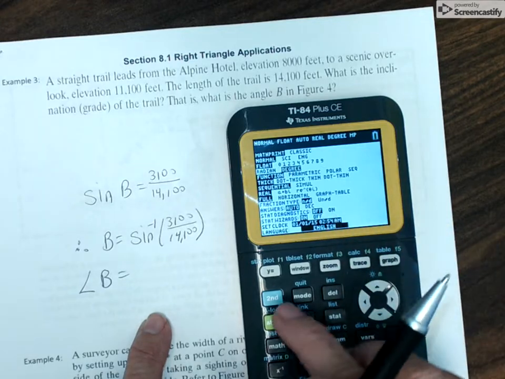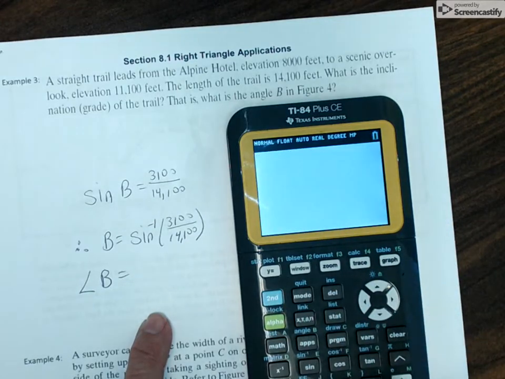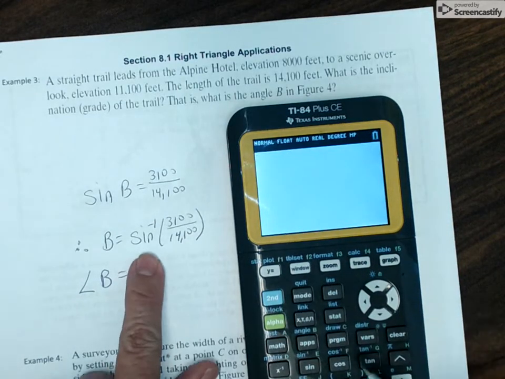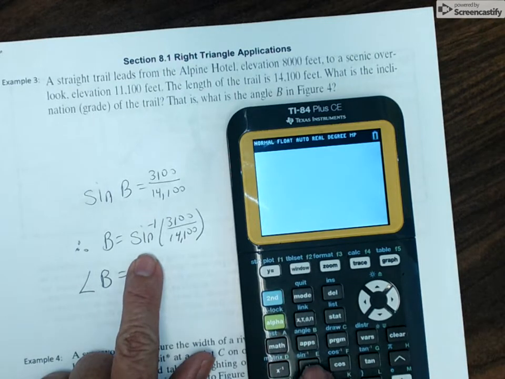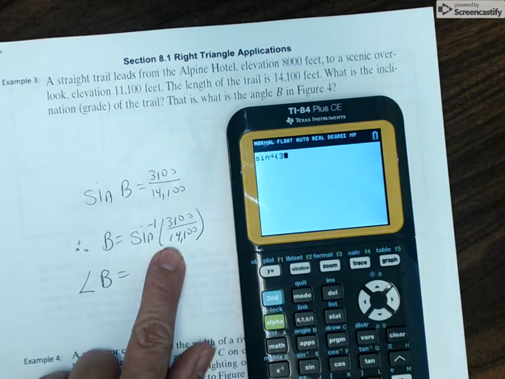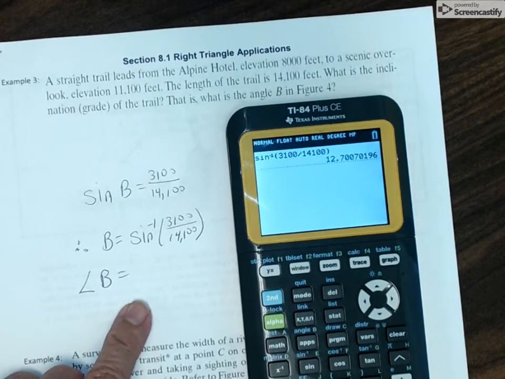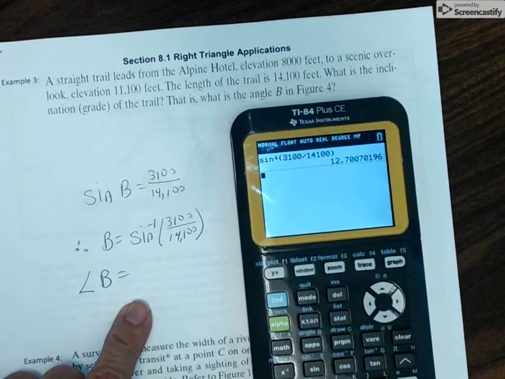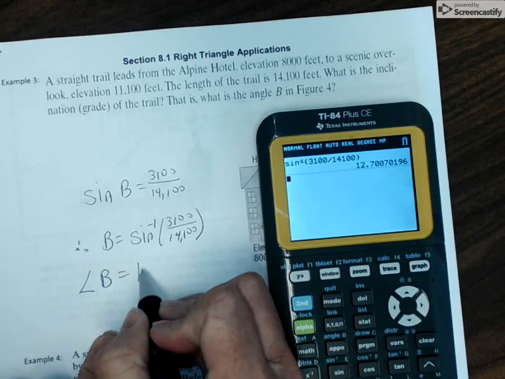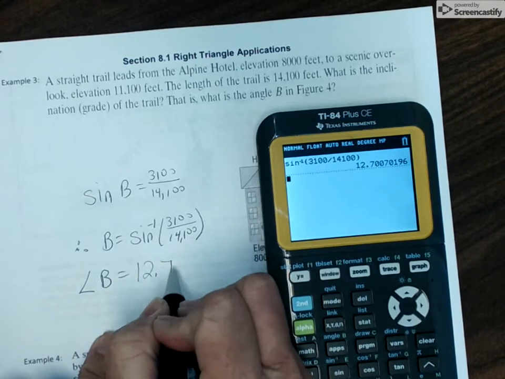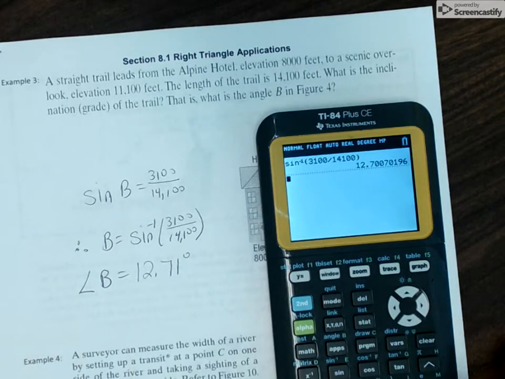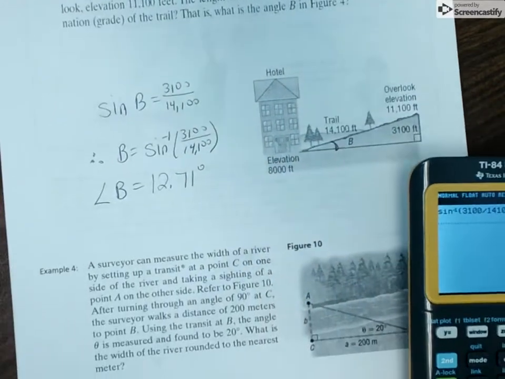So first thing, we change it to degrees and quit. Now we need to do sine inverse, that's second sine, 3,100 divided by 14,100. Make sure that is inside the parentheses, or again, you will not get the correct answer. Enter. And our angle, we're going to keep 2 decimal places here, so 12.71 degrees. That's all there is to this.